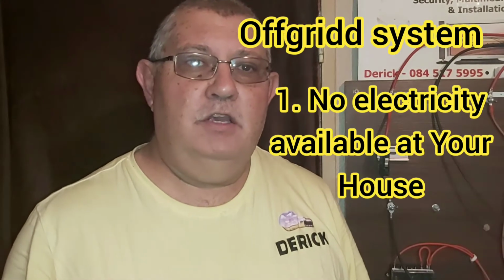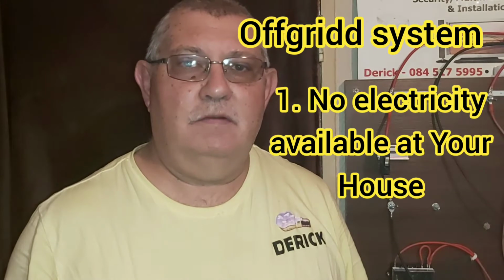So traditionally, we've got two types of solar systems. The first one is an off-grid system. Off-grid meaning you've got no electricity available at your premises. That's normally being used for the guys out in the Texas desert, or even if you've got a little wood cabin out in Drakensberg. So that means no electricity. Whatever you want to use inside of your house, you're going to pull either from wind or solar.